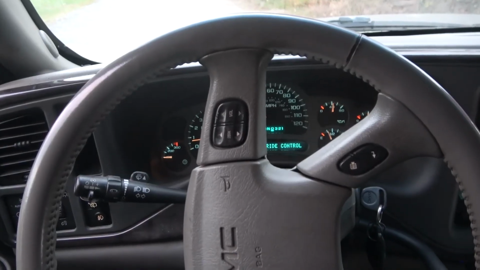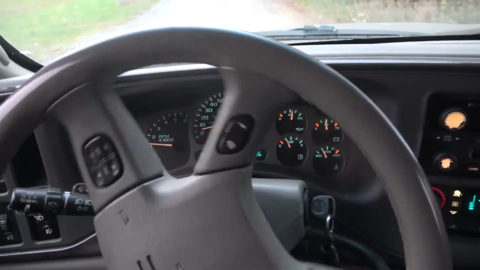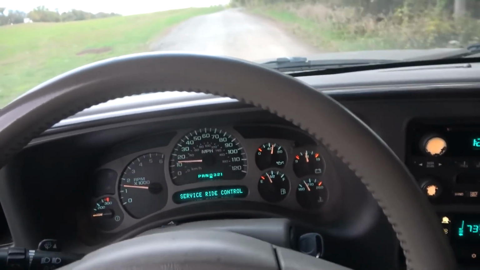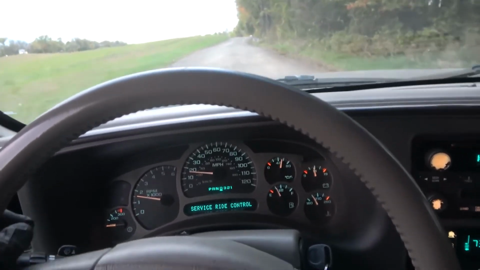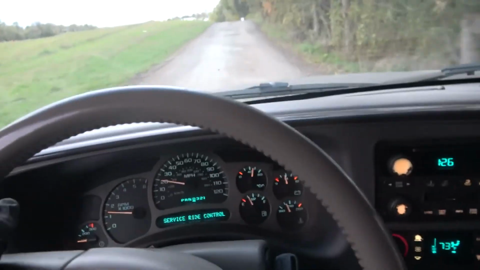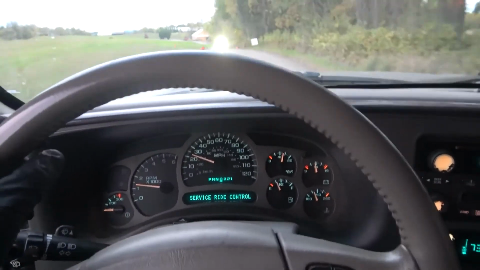So before we replaced the fuel tank pressure sensor, the fuel tank pressure sensor data on the scan tool, the voltage data was stuck at 0.2 volt, and the inches of water data was stuck at 6 inches of water and something.